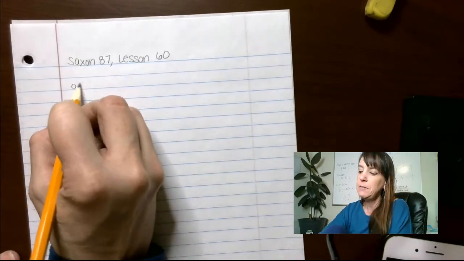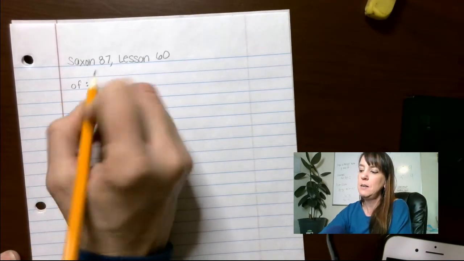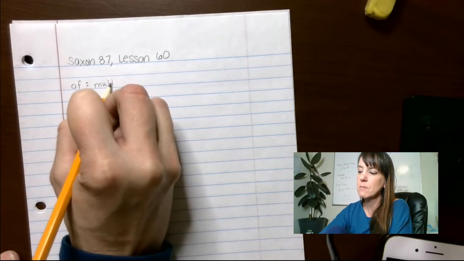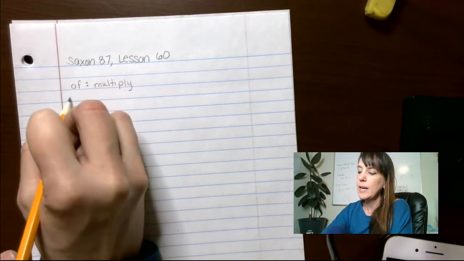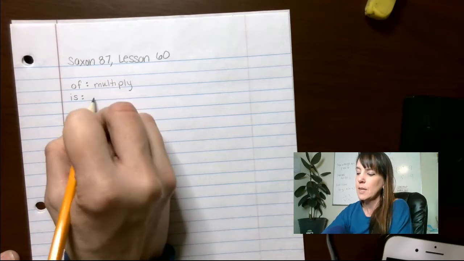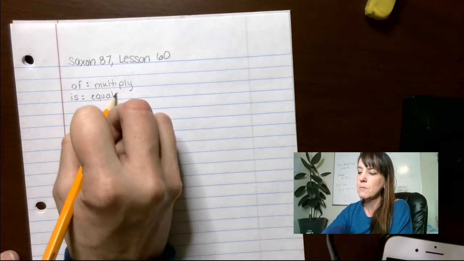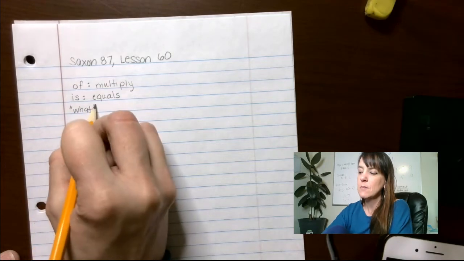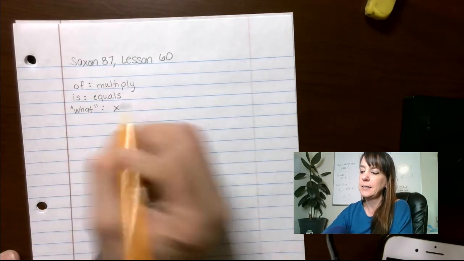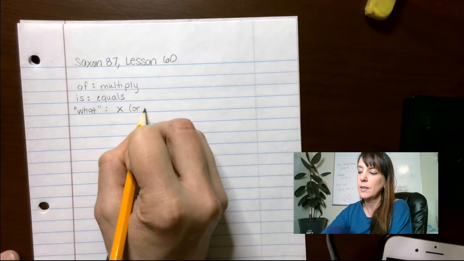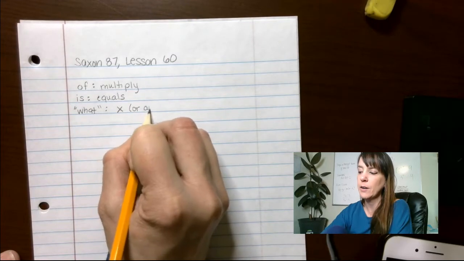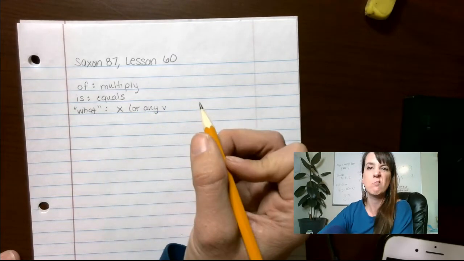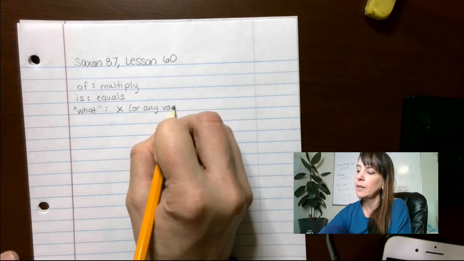The word of means multiply. The word is means equals. The word what means x, or any variable, or unknown.